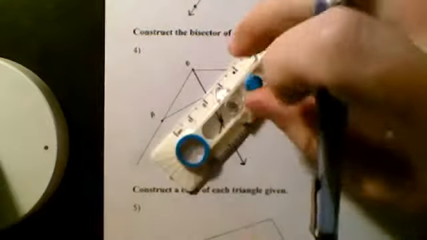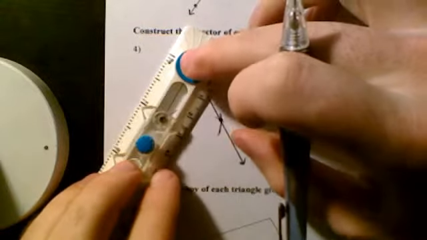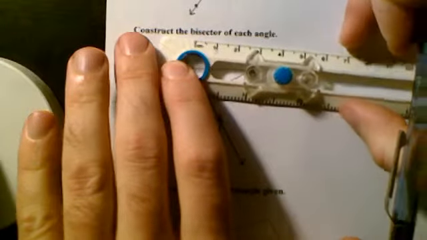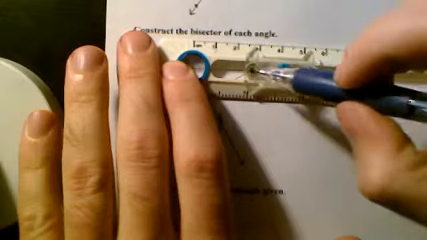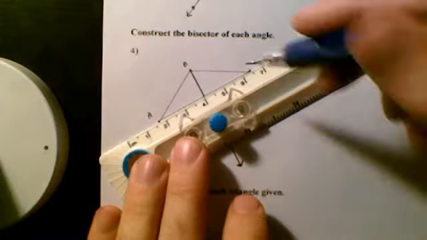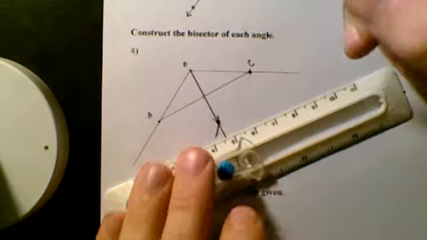Voila. Done. Let me summarize. I already had the distance from A to B, so I locked it in with my compass. I made that same distance over here, but on the other part of the angle. Made a mark, constructed this point, and used my flat edge to make a segment between A and this newly constructed point. I'm going to call it C.